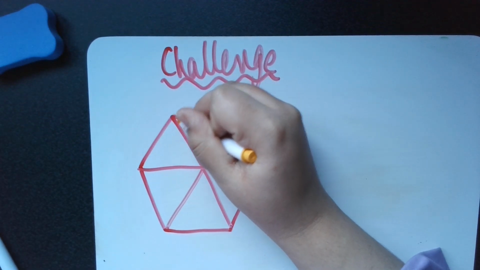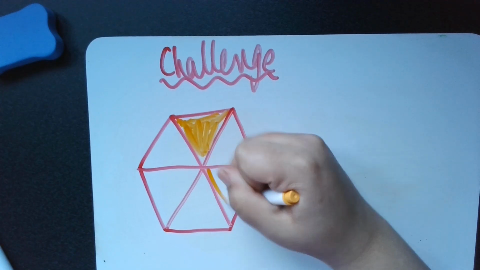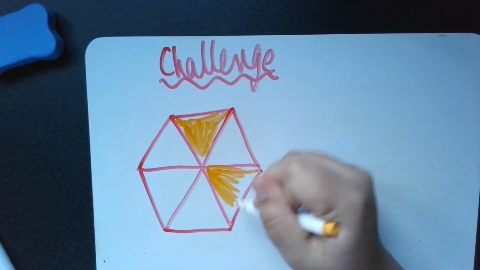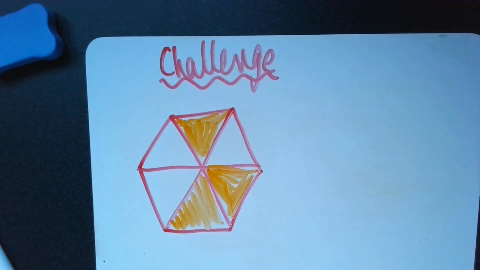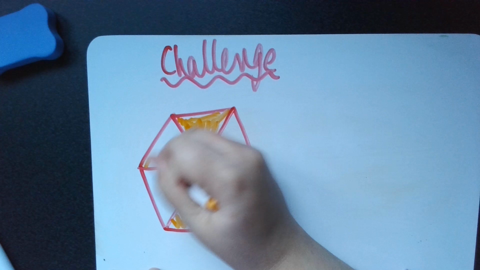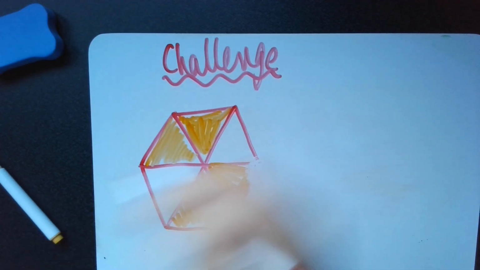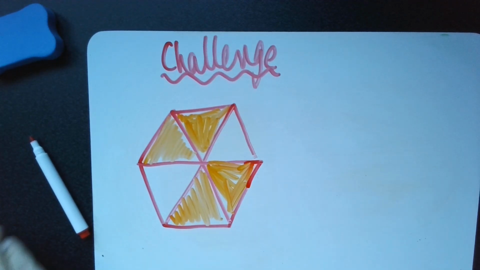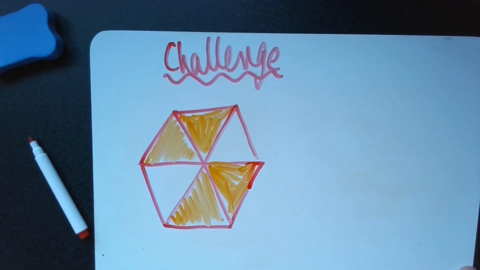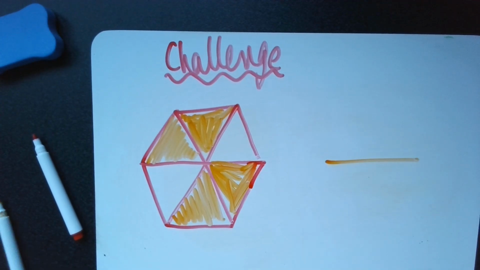I'm going to shade in this one, and this one. Actually, no, I'm going to do one more. Oh, whoops. What fraction of this shape has been shaded? I want you to write it down. Pause the video, have a go.